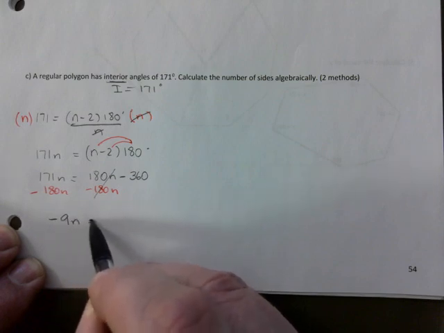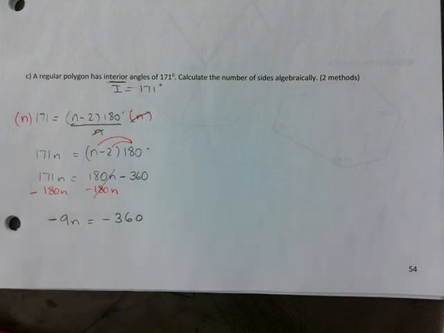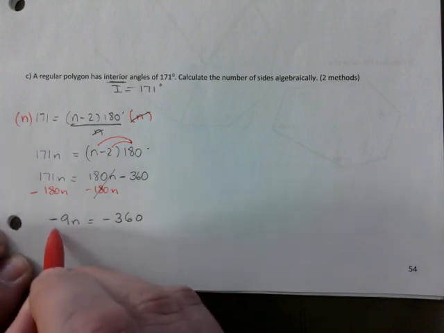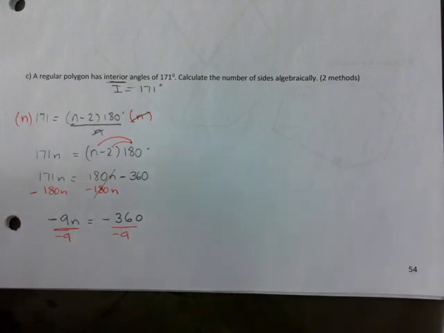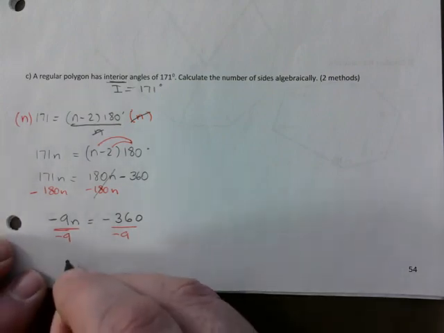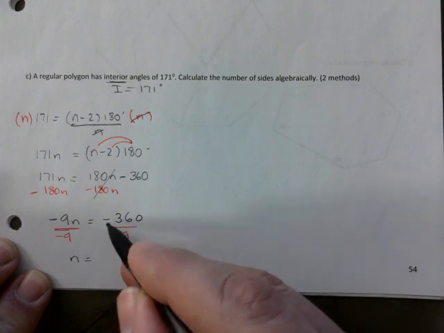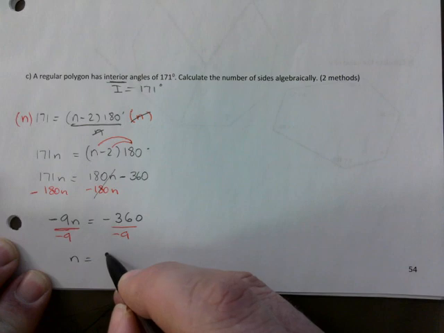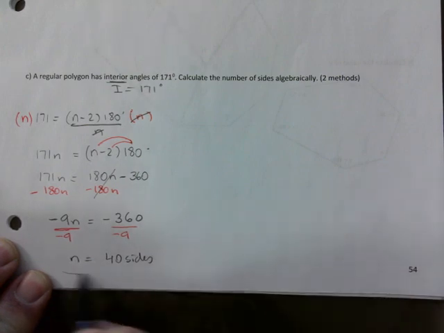This is the only time you're allowed to have a negative. So you end up with that. Now I'm going to divide both sides by negative 9. Now you know what I was saying about it being more challenging. Negative divided by negative is always a positive, so this is 40. 40 sides.